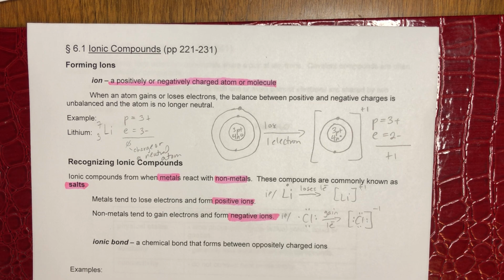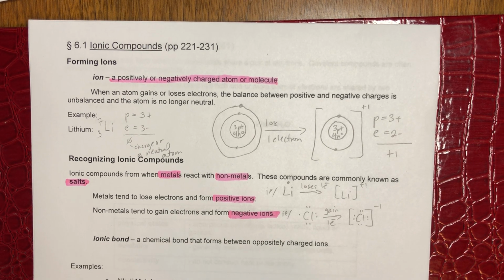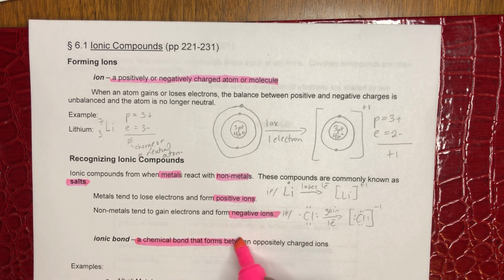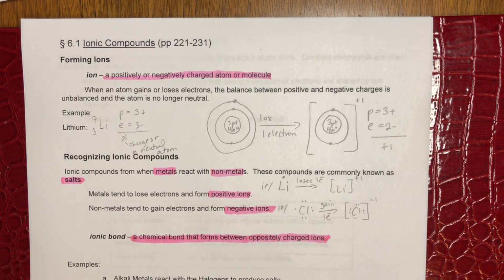A bond between a metal and a nonmetal is called an ionic bond. So we can say it's a chemical bond formed between oppositely charged ions.